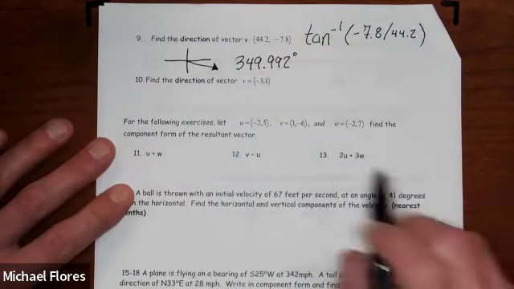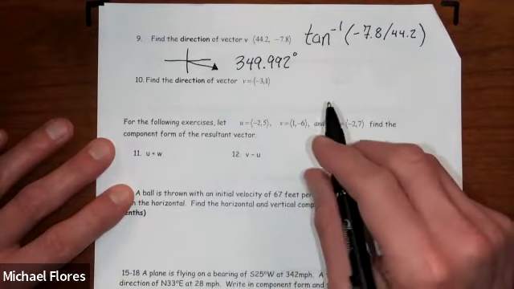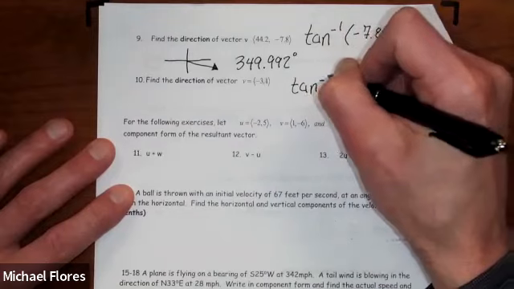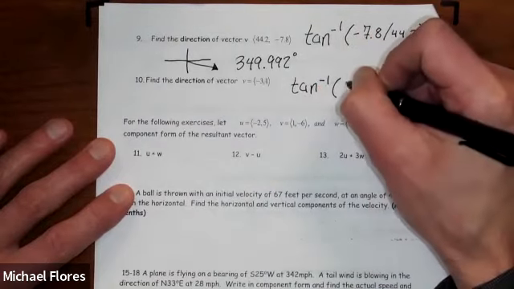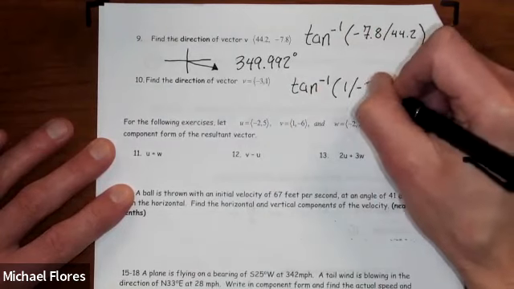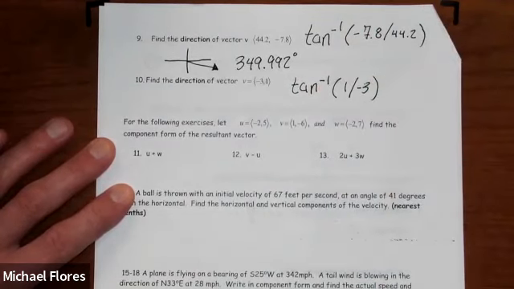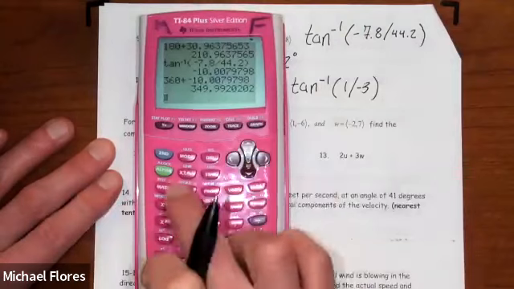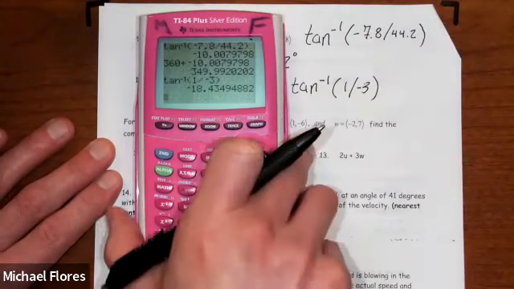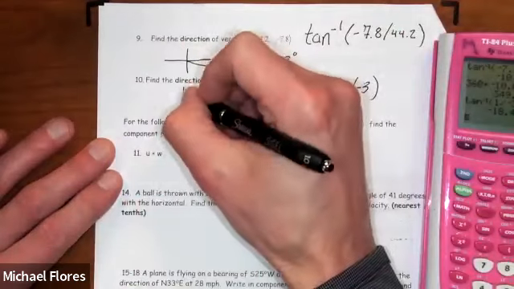Find the direction of vector V equals negative 3, 1. Now let's figure out what quadrant we are in here.